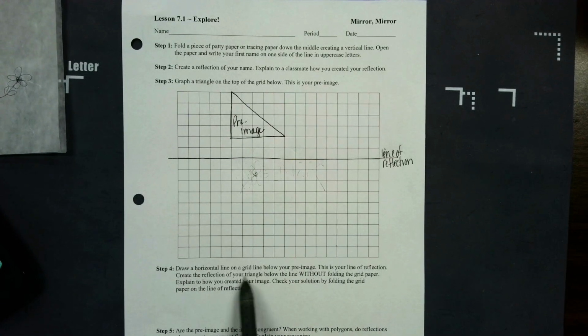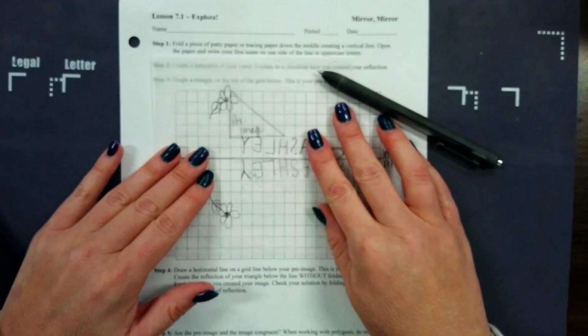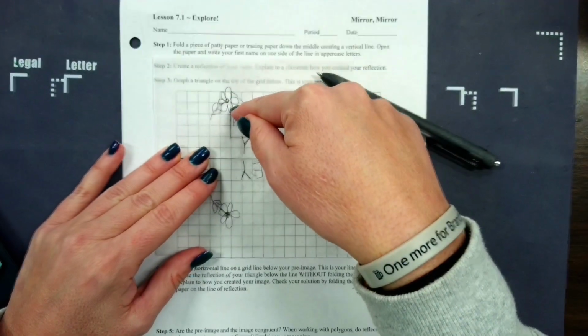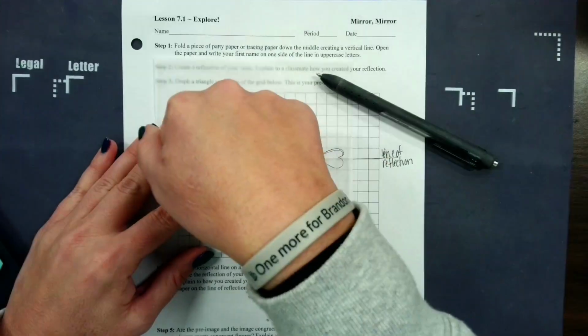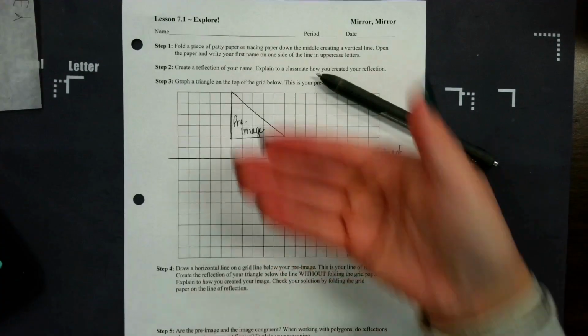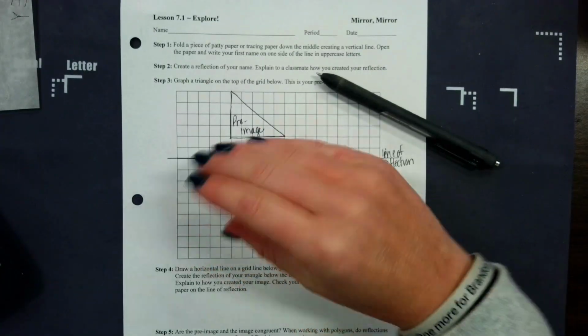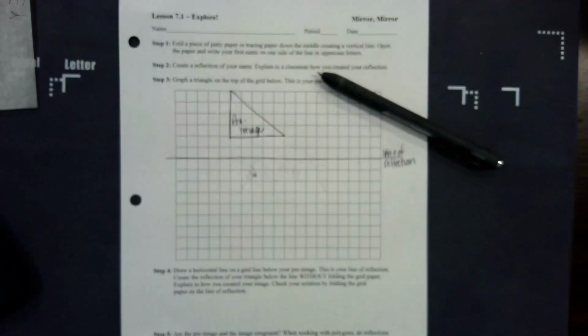Create a reflection of your triangle below the line without folding the grid paper. So, this is just like your patty paper. There's your line. And I need this triangle down here as if I were to fold on that line and it would match up. But you can't use your patty paper. So how can I get this image reflected down here, but it has to match up? Try it. See what you can do.